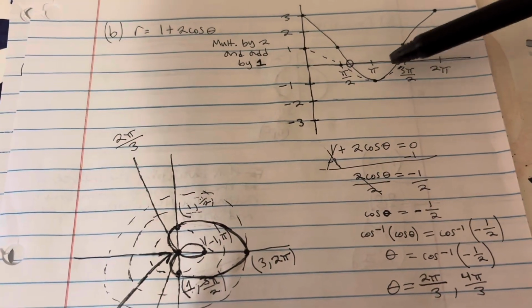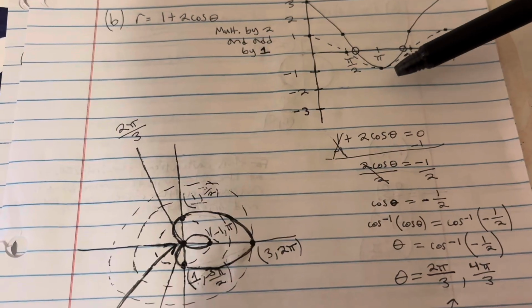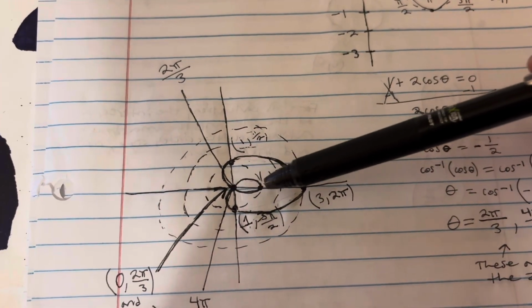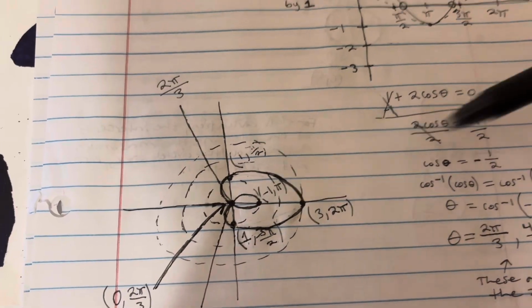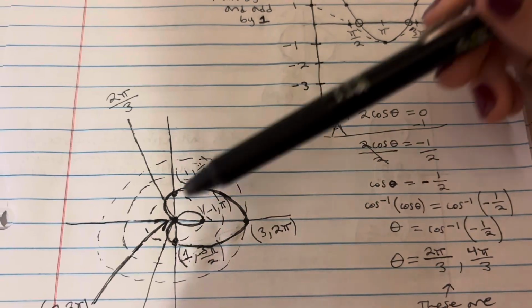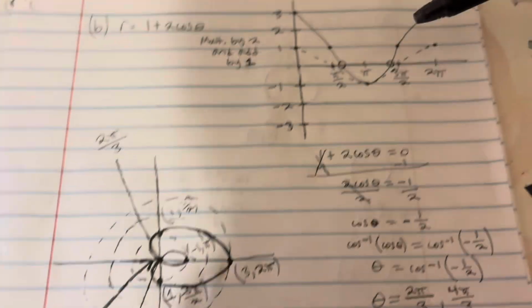And then for pi, it's at negative 1. So pi would be a radius of negative 1, but in this case, it would be this way because the limaçon has a loop. And so that would be right there, the negative 1, pi, because again, a limaçon needs a loop. This loop right here.